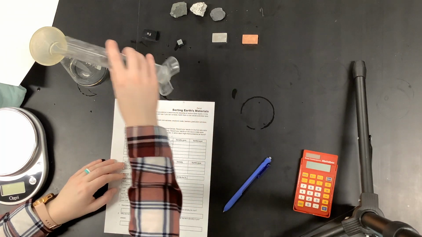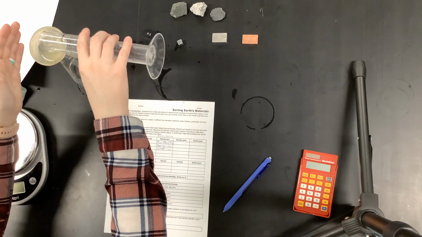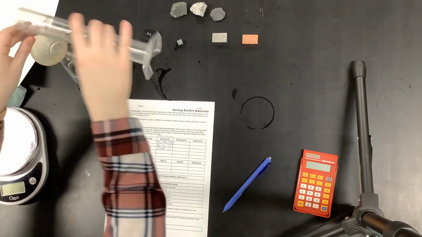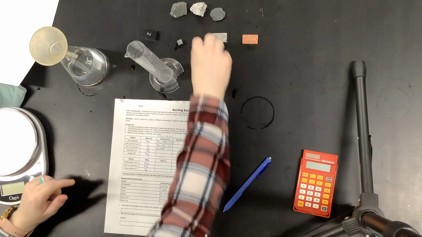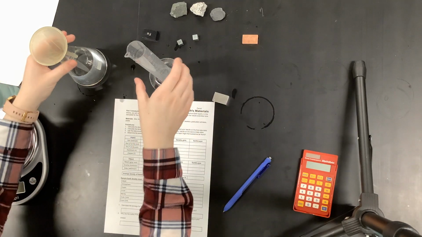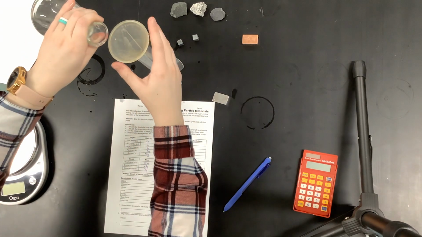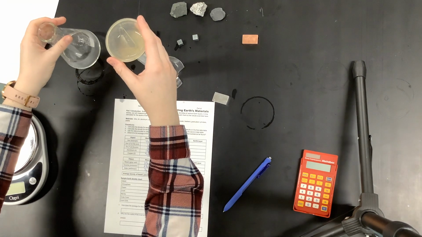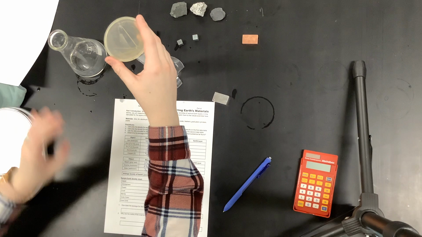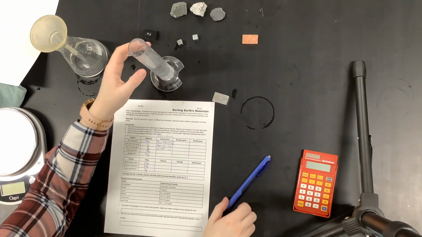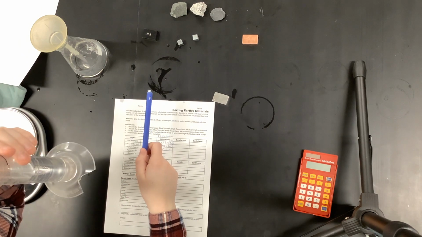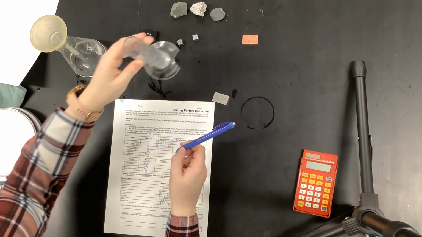Now we're going to calculate aluminum. Let's reset our experiment. Here's our piece of aluminum. Let's pour some water back into our cylinder. There we go. We're going to get our start volume by reading up the sides how much water we added. It's about 63 milliliters.